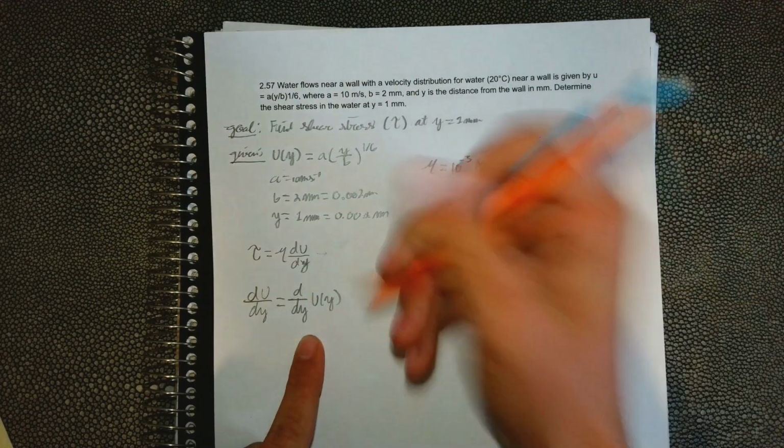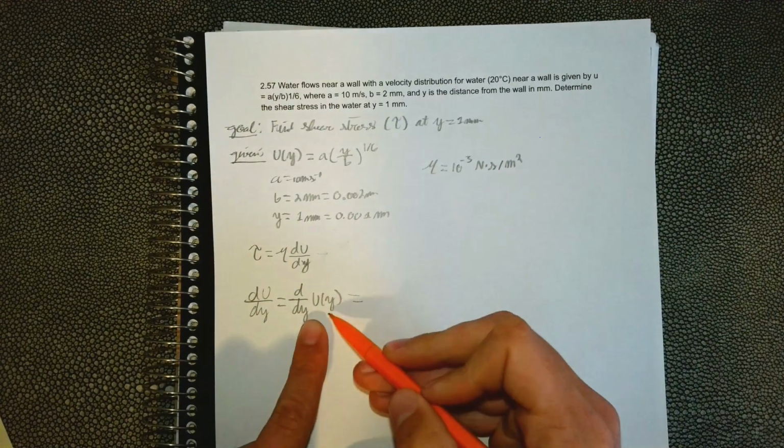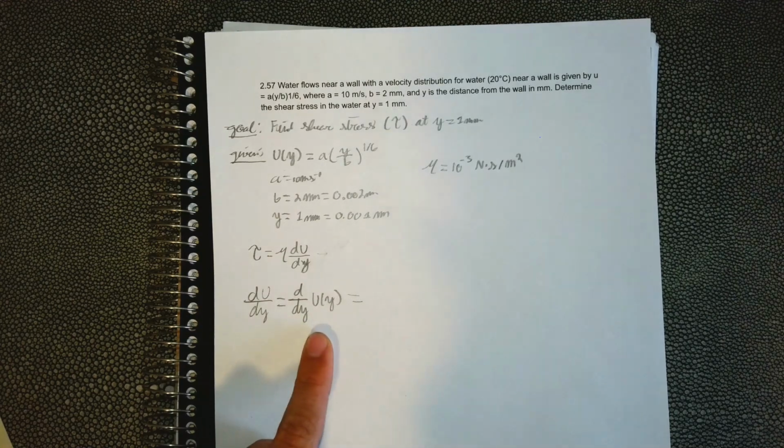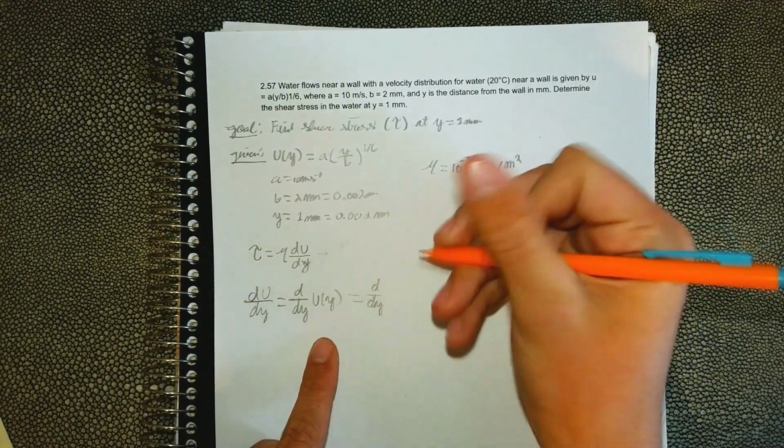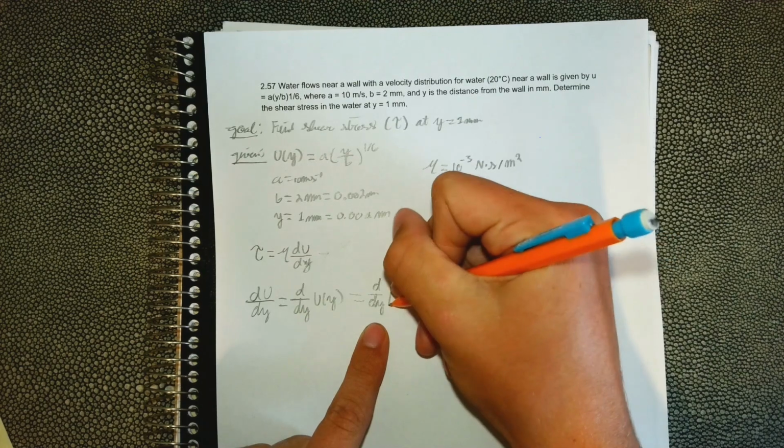It has the same exact meaning, but now we're given this function U of y, so we can just go ahead and plug that in.